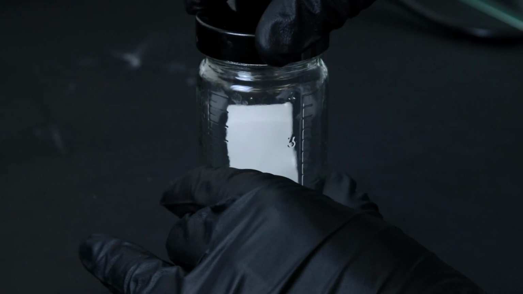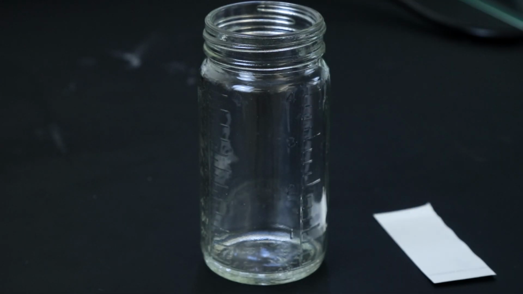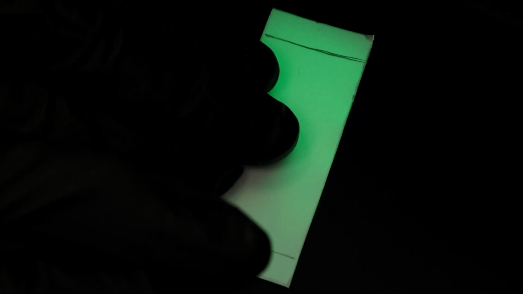Once the solvent gets close to the top of the plate, I'll remove it from the bottle and mark with a pencil how far the solvent traveled before it evaporates off the silica gel. Then, when observed under a UV light, the spot can be seen, and I'll mark that with a pencil so that when the UV light is removed, we can still see where the compound ended up.